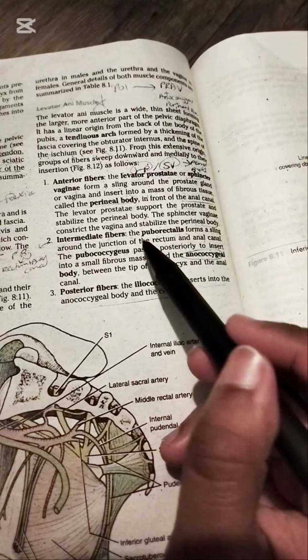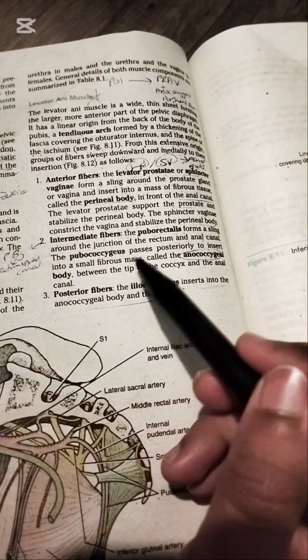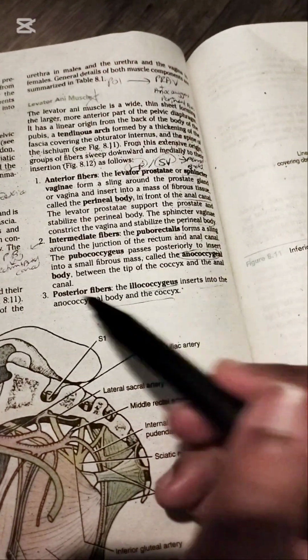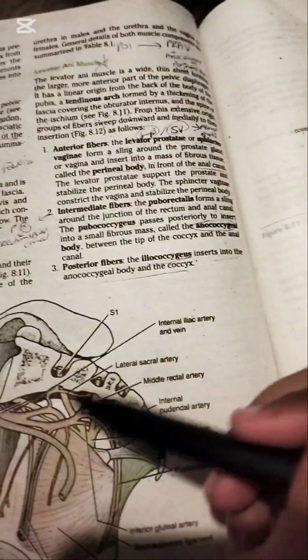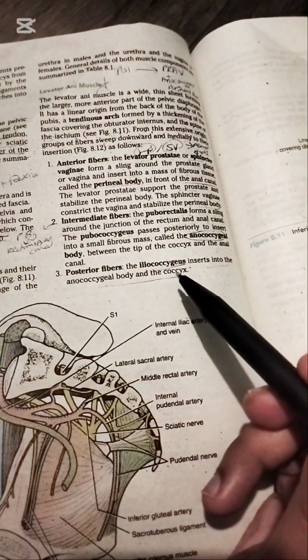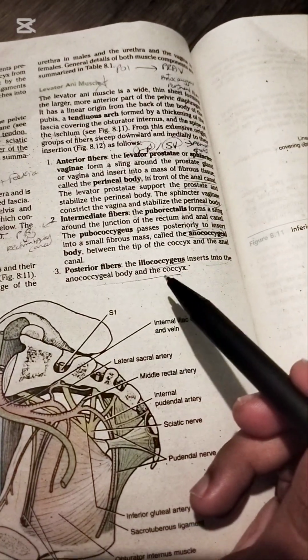Now let's talk about intermediate fibers. Intermediate fibers have puborectalis as well as pubococcygeus, which pass posteriorly and insert into a small fibrous mass called the anococcygeal body, between the tip of the coccyx and the anal canal. Now let's talk about posterior fibers. Posterior fibers have iliococcygeus. They insert into the anococcygeal body and the coccyx.